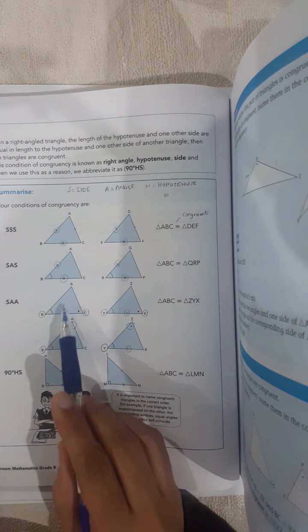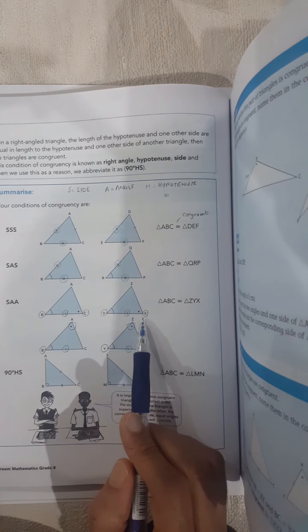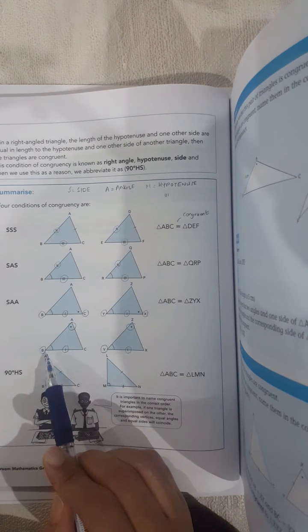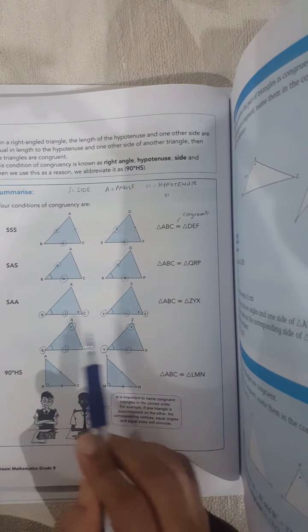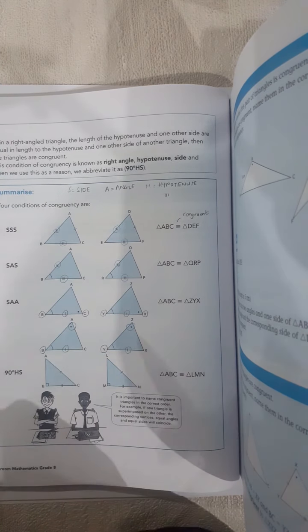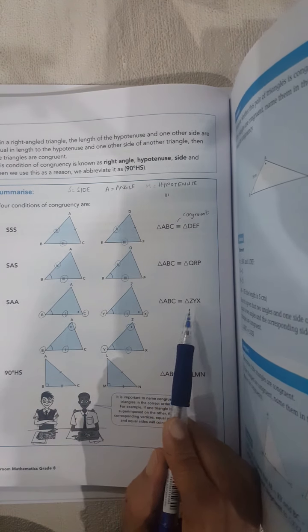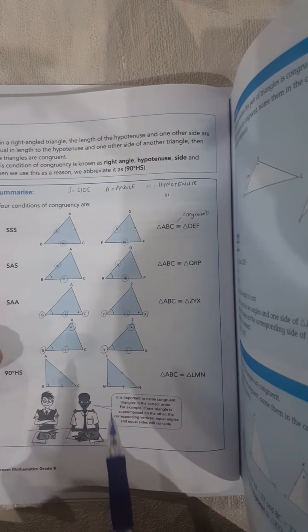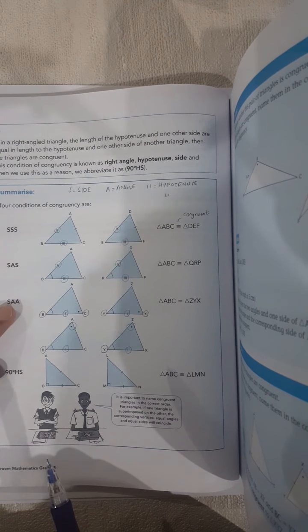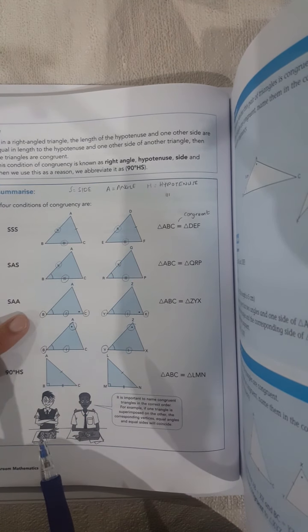So look at this first triangle here. They've got B equals Y and C equals X. Here we've got B equals Y and A equals Z. So any 2 angles can be equal and one side can be equal. Then what can we say? That these triangles are congruent. And you'll get used to it when we see an example, right? So side, angle, angle. Okay.